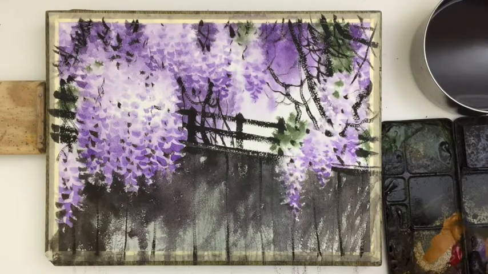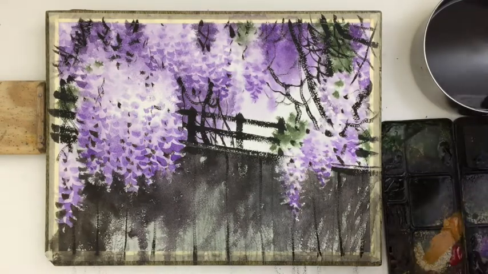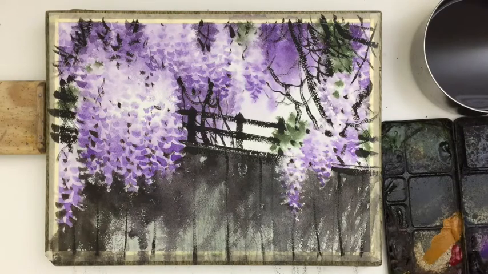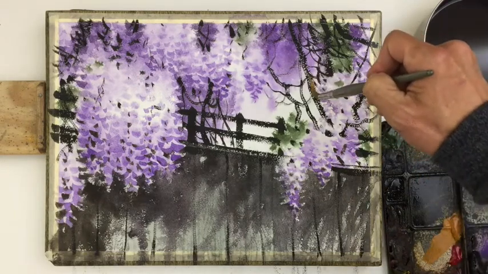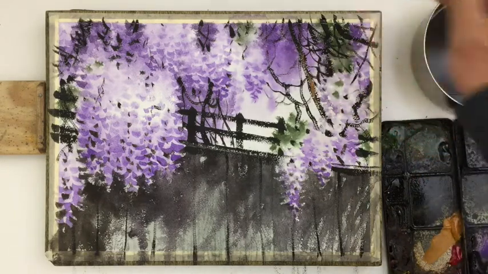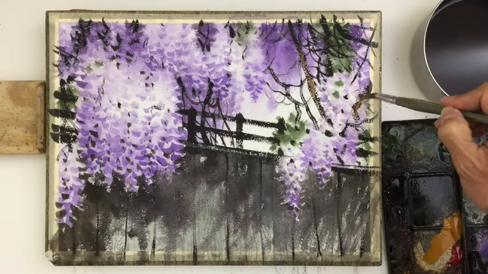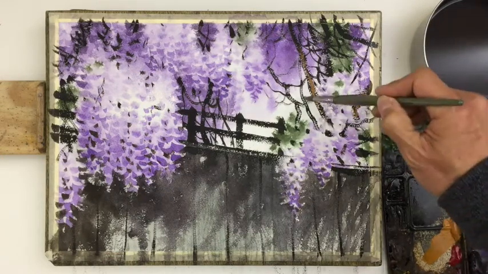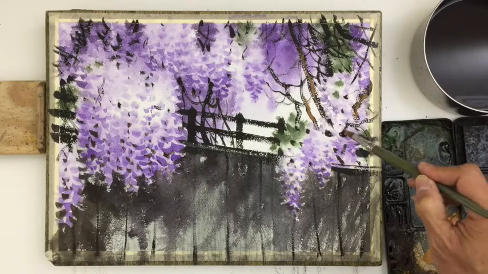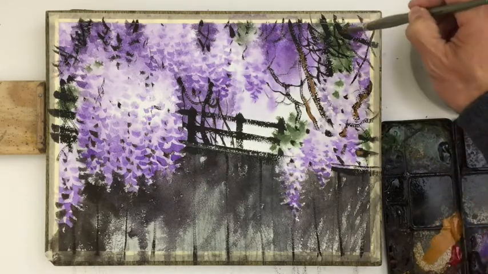Just make sure it's strong enough, but also slightly dry. Less water. Try to get the pigment. Just get a bit of highlight, a bit of brown here. You probably can see that. It's to soften up a little bit of area.